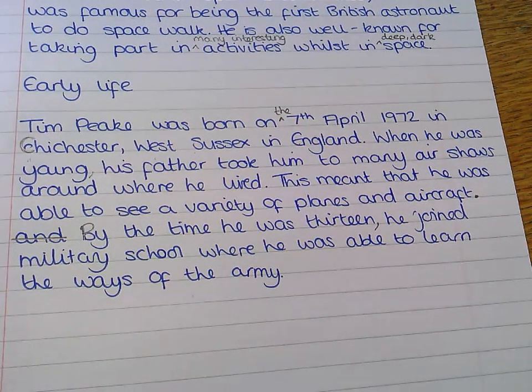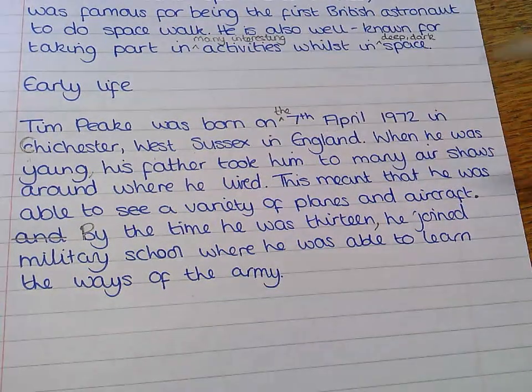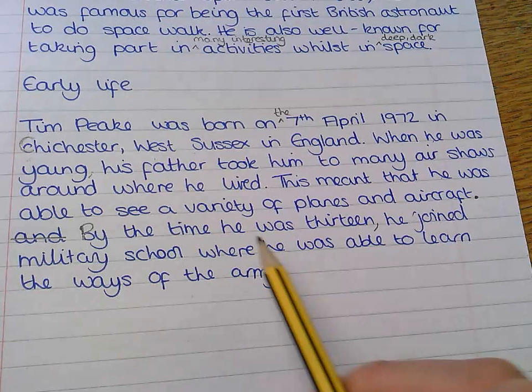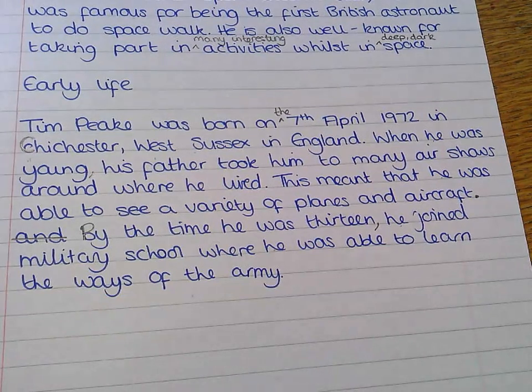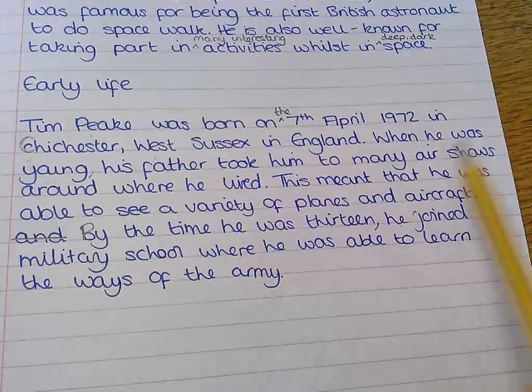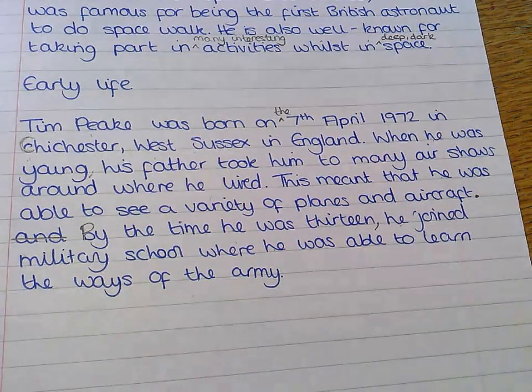Now, one other thing I will say is that in this paragraph, I have used the word he 1, 2, 3, 4, 5, 6 times. That's a lot of times in one sentence. So instead of he, we could maybe use his name once or twice. You might have it the opposite way around. You might have written your person's name in every single sentence. So imagine I'd written Tim Peake was born on the 7th of April 1972. When Tim Peake was young, this meant that Tim Peake was able to, by the time Tim Peake was 13, okay? You wouldn't want to have that every single time. So I'm going to change some of the he's to Tim's.